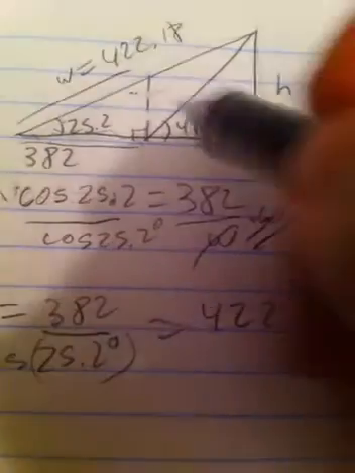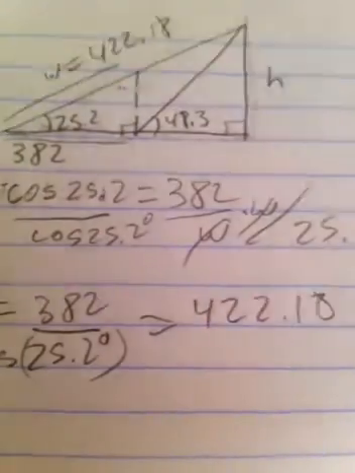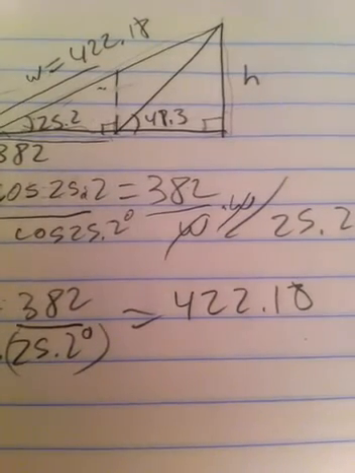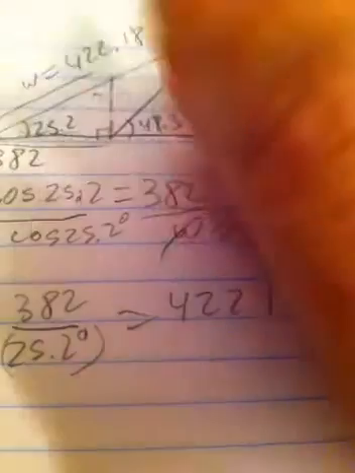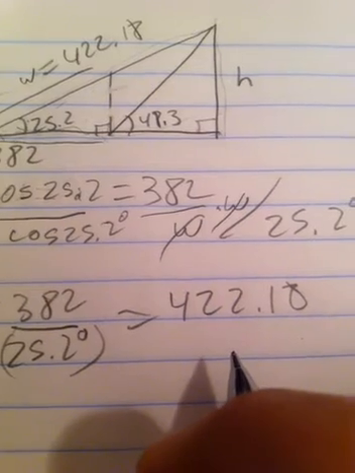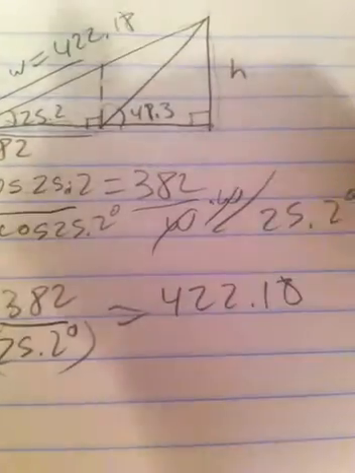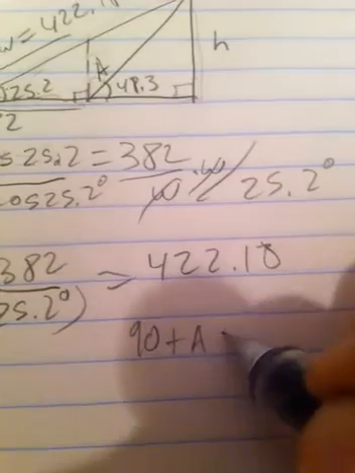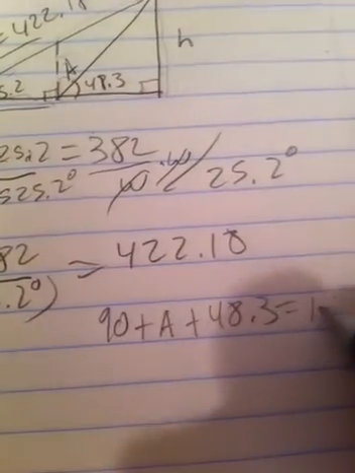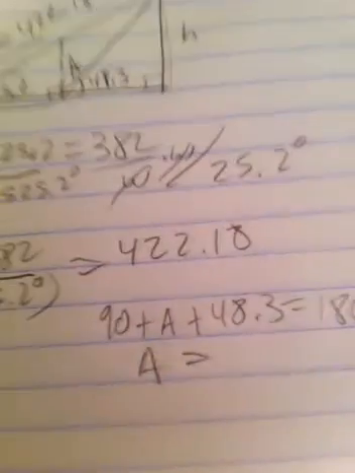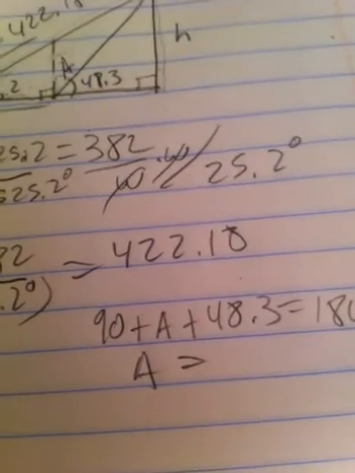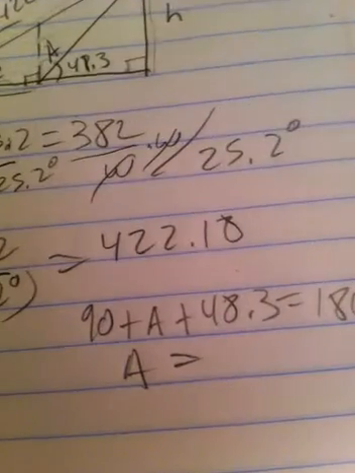Now, I'm just going to do a few things here. Okay, so I know this angle is 90. This angle is 25.2. I'll just get this angle right here. I know that this angle plus this angle plus this angle equals 180. I'll call this angle A. So, I know that 90 plus A plus 48.3 equals 180 degrees. So A is going to equal 180 minus 90 minus 48.3, which equals 41.7. So A equals 41.7.